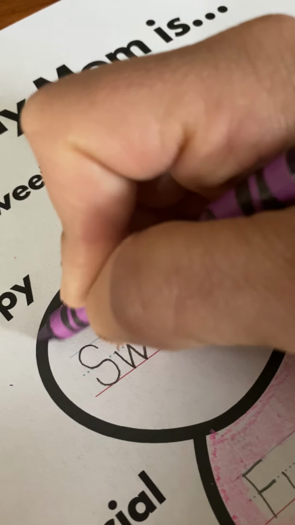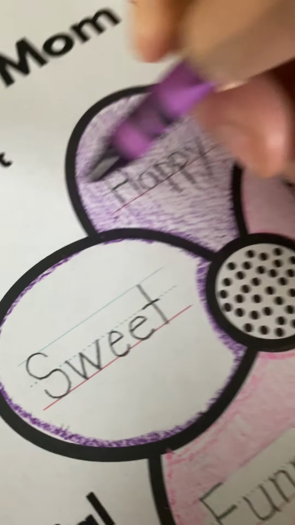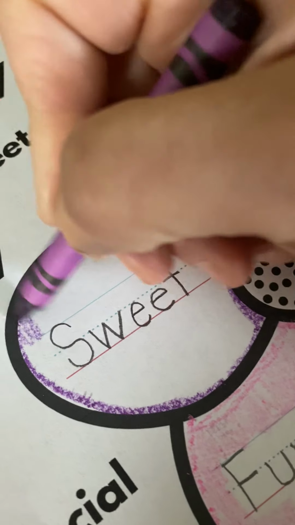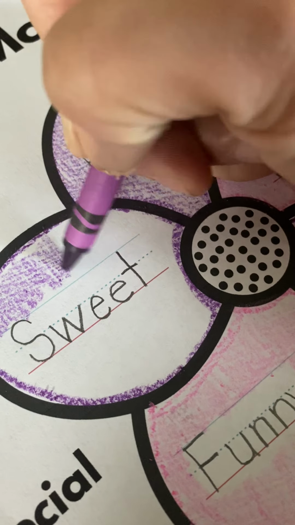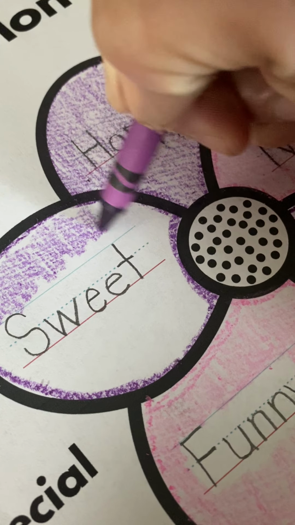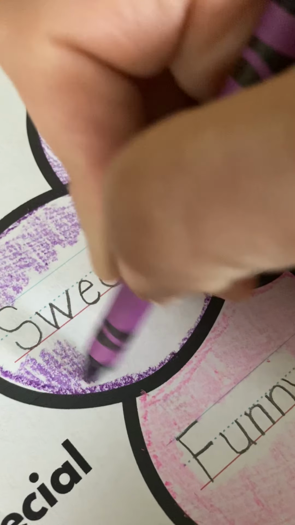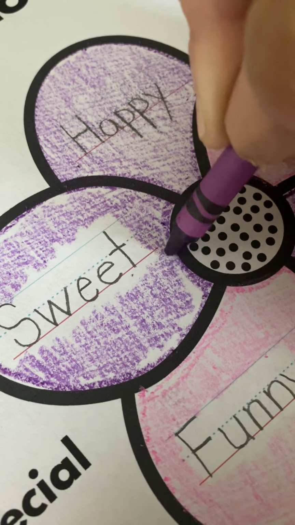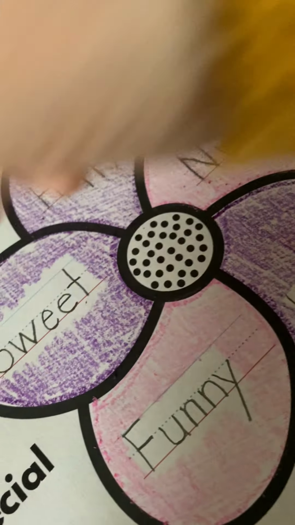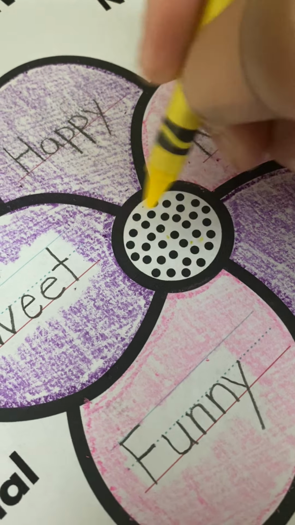Outline first. And then color. When we color, we do it nice and slow. So we stay in the lines. All right, friends, Miss Barbara's going to do yellow in the center.